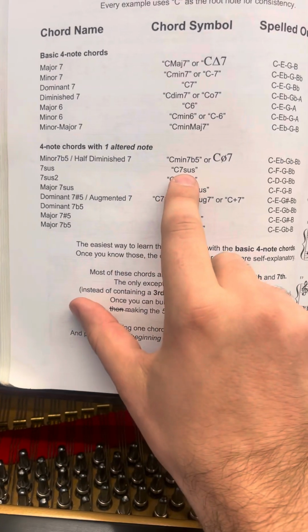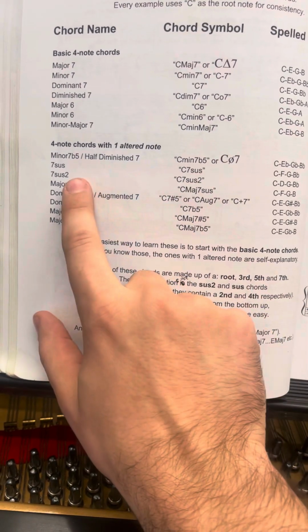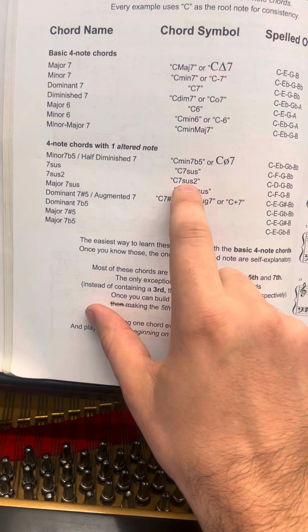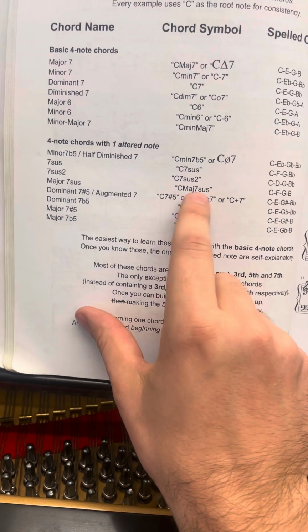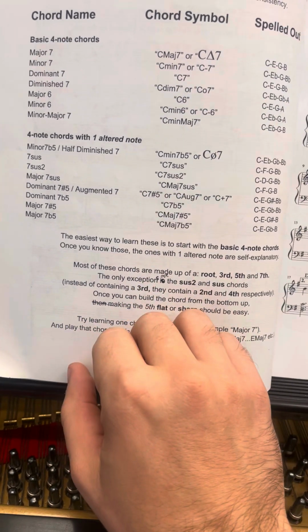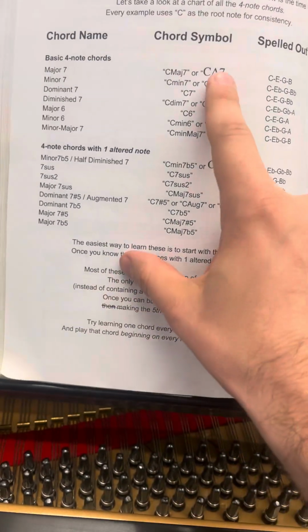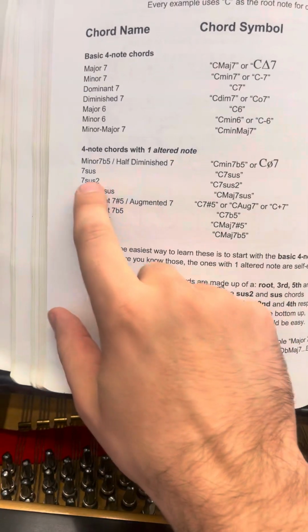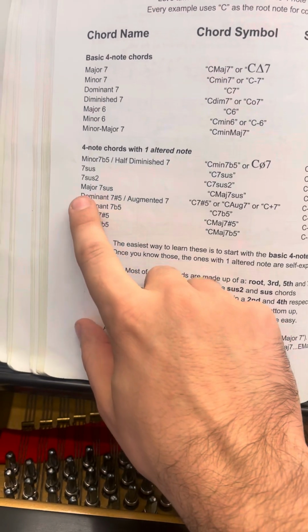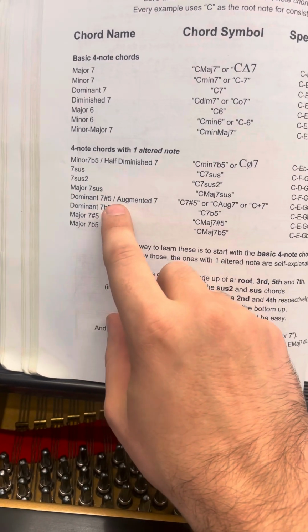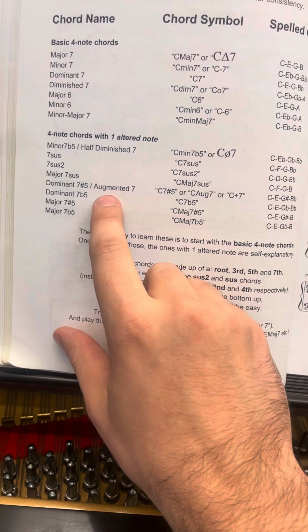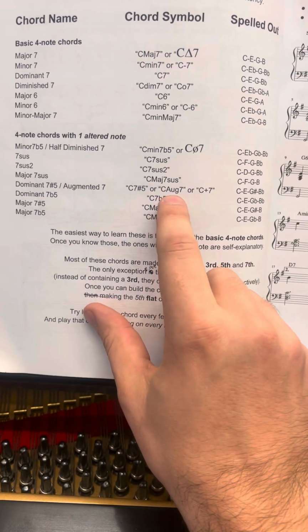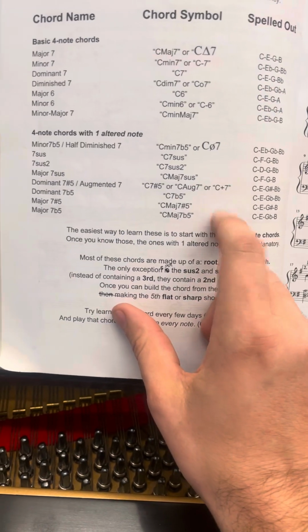7 sus would be written like that, like C7 sus. Sus2, there's no other symbol for that, right? Just sus2. Major 7 sus would be written like that. Anyway, so you can kind of get an idea. These are all the same as these, but these each have one altered note, and it's pretty self-explanatory. So dominant 7 with a sharp 5 would be C7 sharp 5, which is also the same as augmented 7, right? C aug 7 or C plus 7. So there you have it.